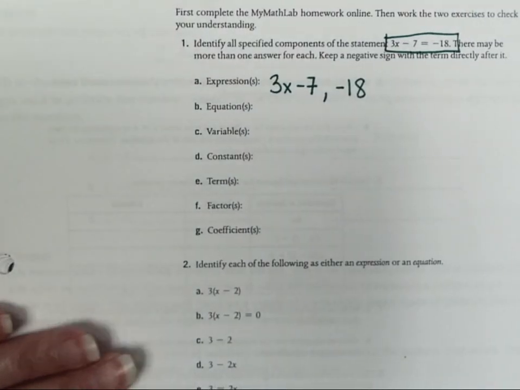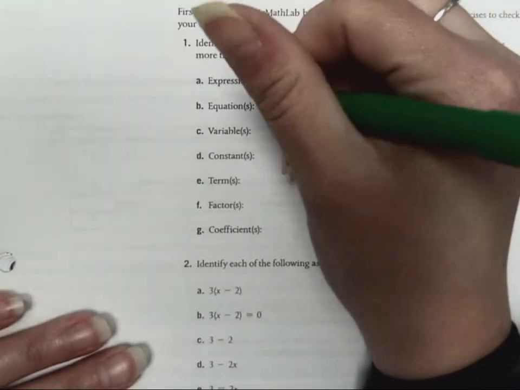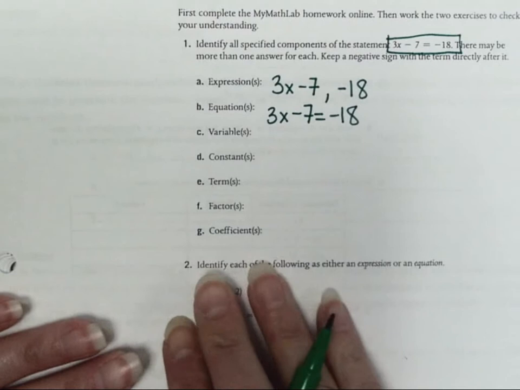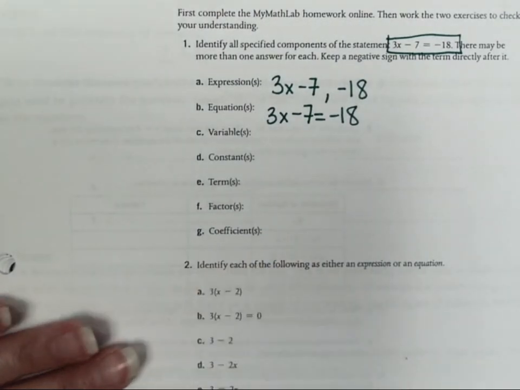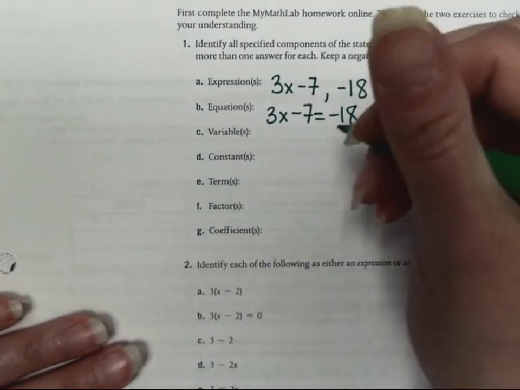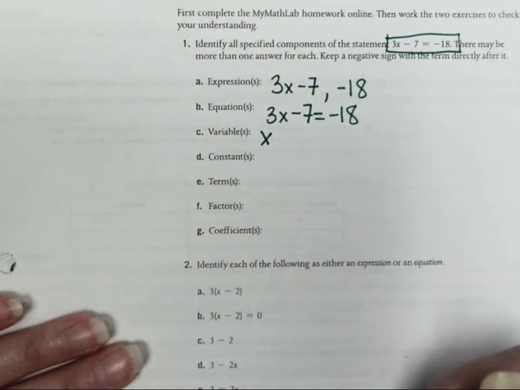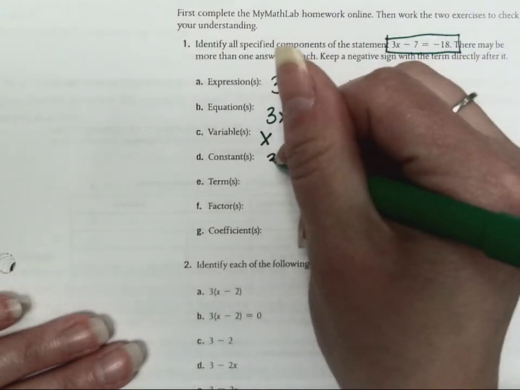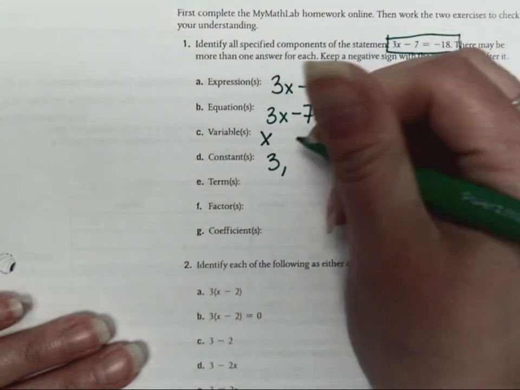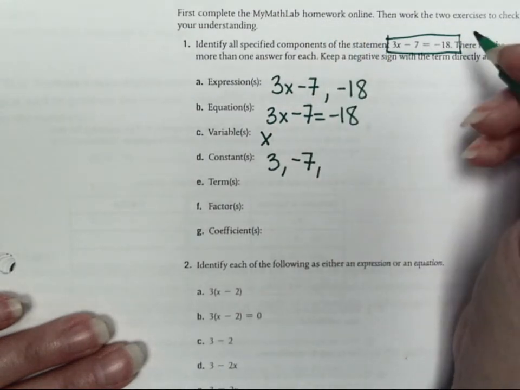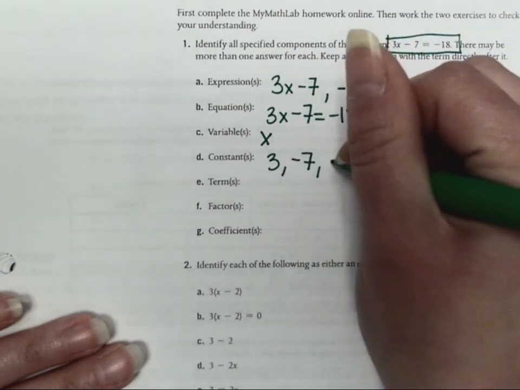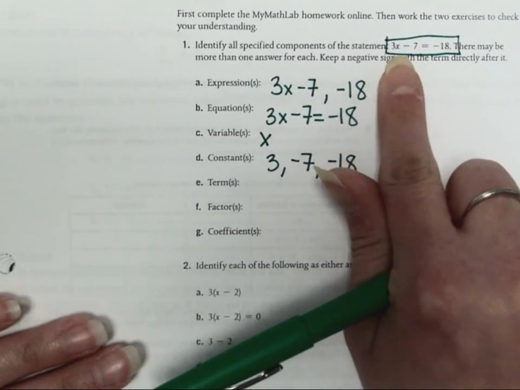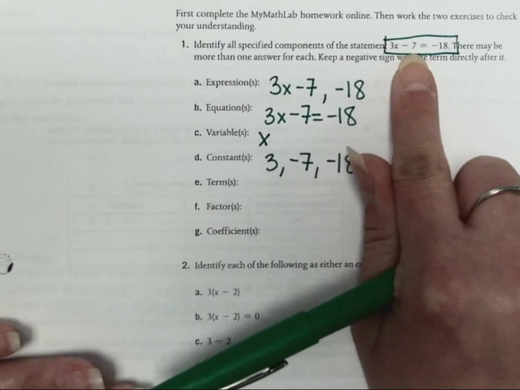Your equation would be the whole entire piece of it. So you would have 3x minus 7 equals negative 18. Your variables are any letters or symbols, so you would have your x. Constants would be your numbers. So 3, negative 7, and negative 18. I'm writing this one as negative 7 because I'm assigning it as negative because it was being subtracted.